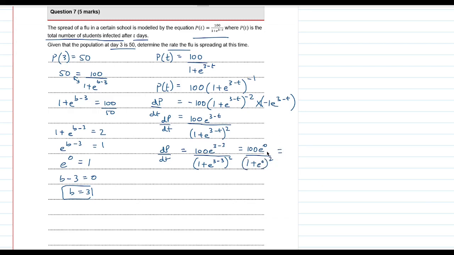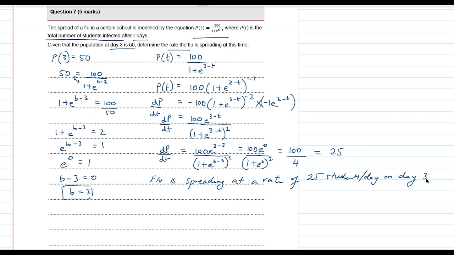And we know that e to the 0 is just 1, so that's going to be 100 over (1 plus 1) squared, which is 2 squared, which is 4. And that's going to be 25. And we can say the flu is spreading at a rate of 25 students per day on day 3.